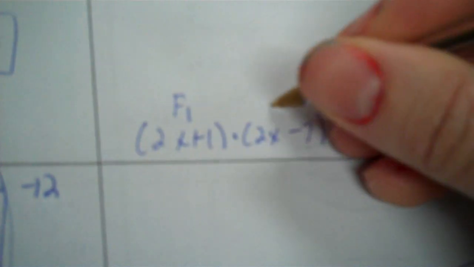Now, remember, this has been rewritten into this. The numbers in front of your x's need to multiply to what's in front of the x second. 2 times 2 is 4. Numbers behind the x's, 1 times negative 7, need to actually be equal to c, and they do. So now you put the 2x plus 1 times the 2x minus 7 over here equals 0. F1, F2, and you solve that bad boy.